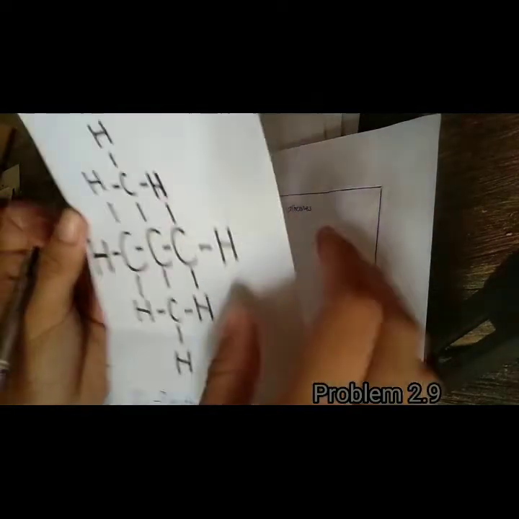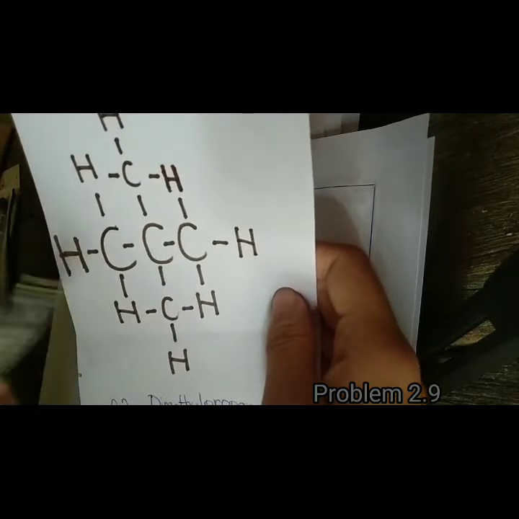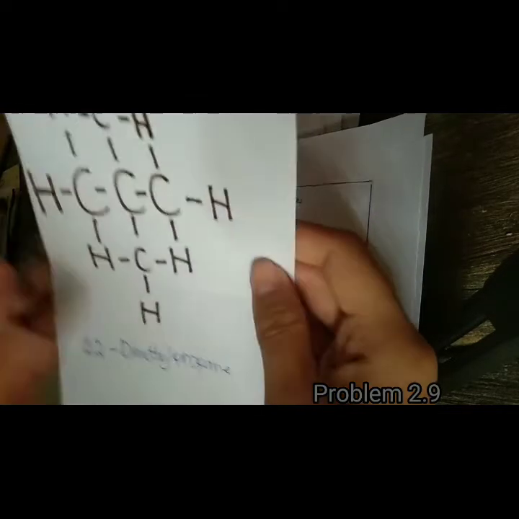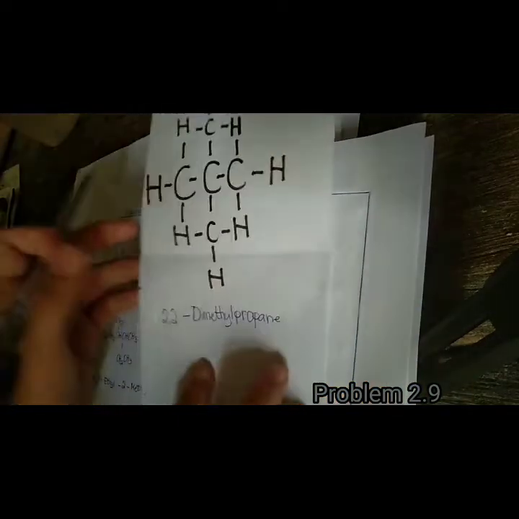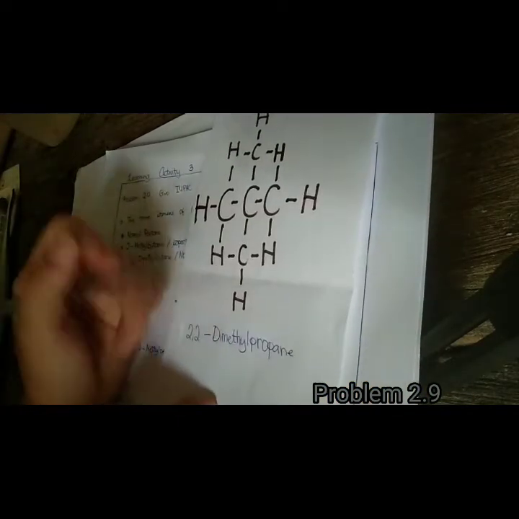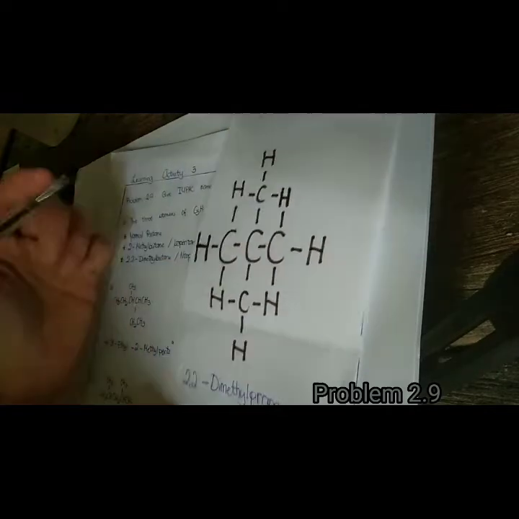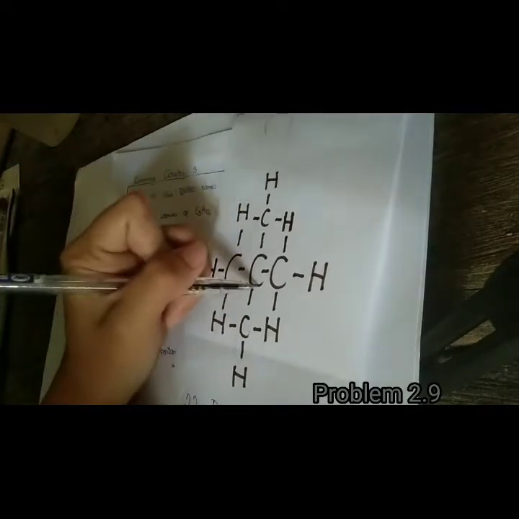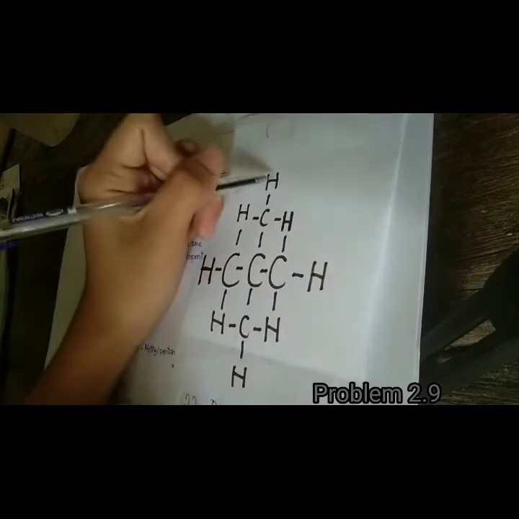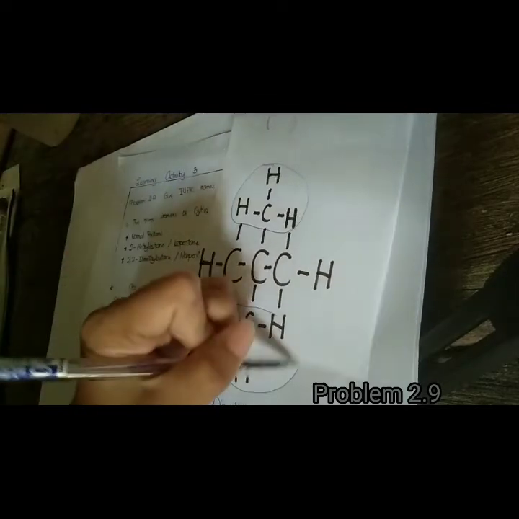It is propane because the longest chain is 3 carbons. It is dimethyl because there are 2 methyl groups. First is this one, the first methyl, and the second methyl.